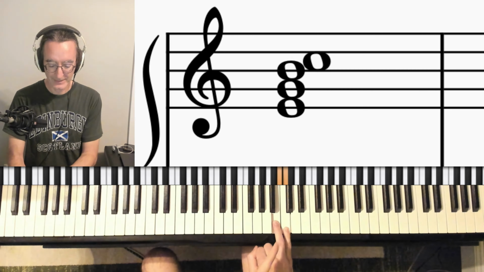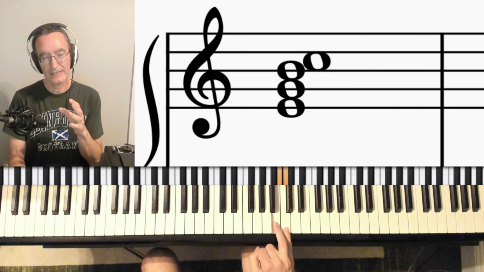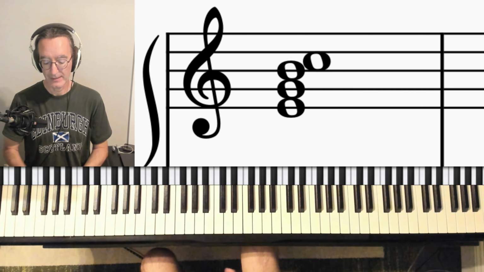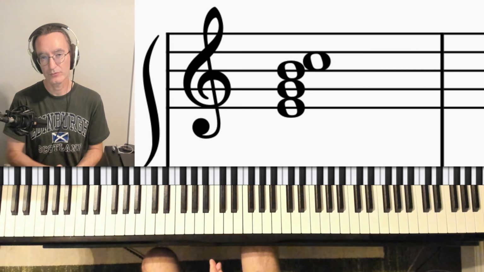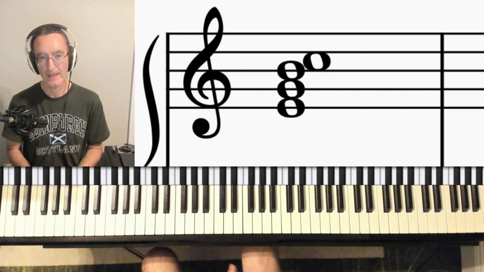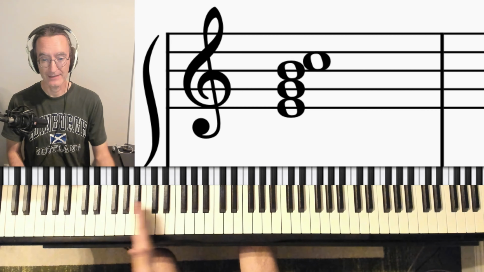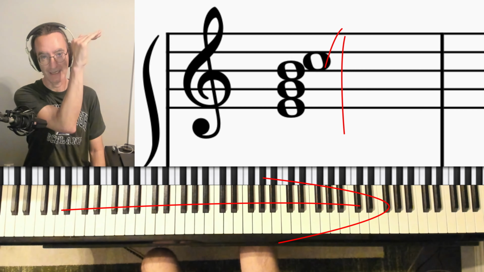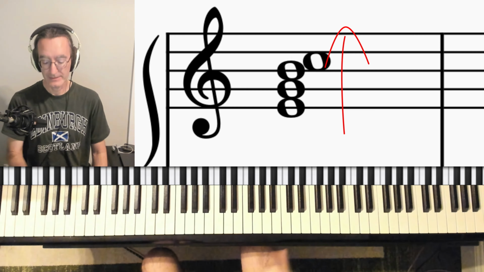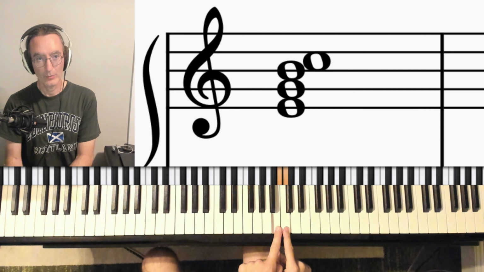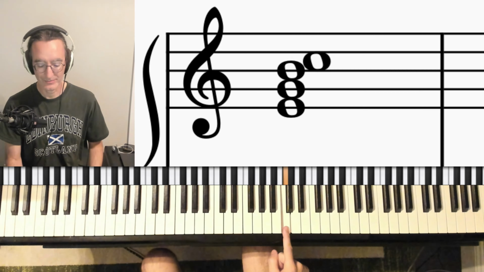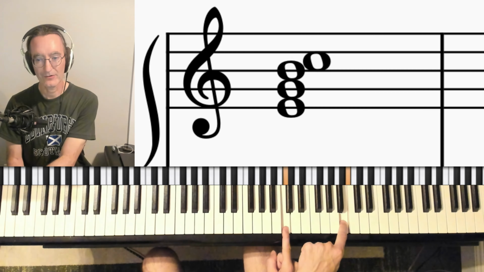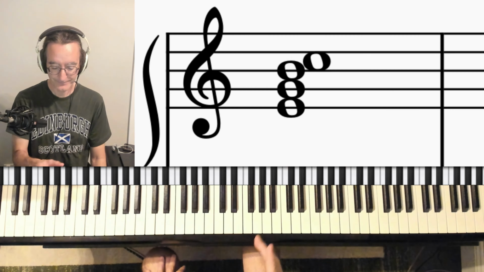And here's why. When we look at inversions and we look at the interval between notes, when we're talking about the root to another note in a chord, we're always going to go on the piano left to right. And in music, we're always going to go from bottom to top. We're always going to go upward. So when I go from here to here, I have to go to the right. C to B is C to B. And that creates the 7th that I need.